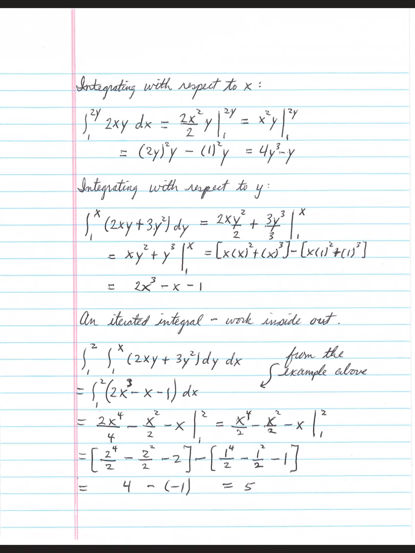Let's do a little warm-up round where we integrate with respect to x. Let's integrate from 1 to 2y. Our function has two variables, 2xy, so this would be your f of x, y function. You look at the differential back here, and that tells you what variable to integrate with respect to.